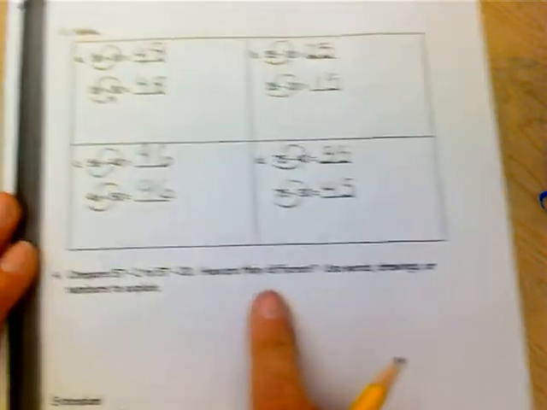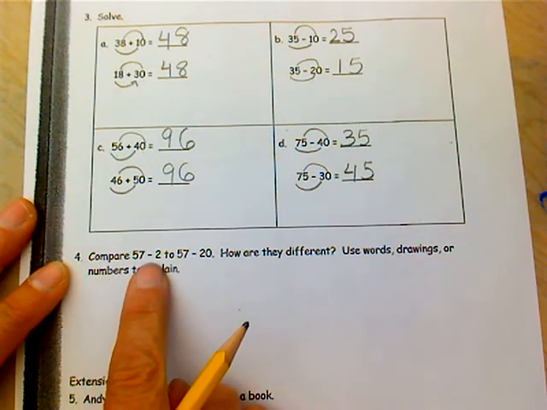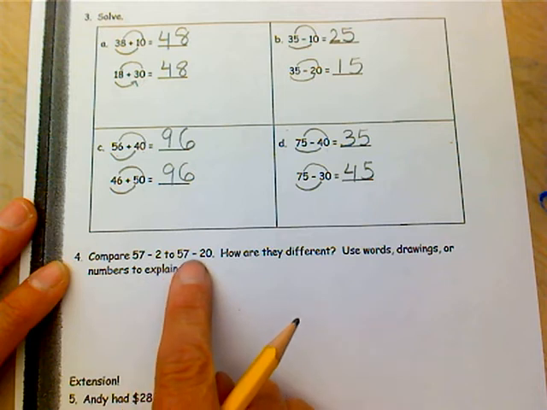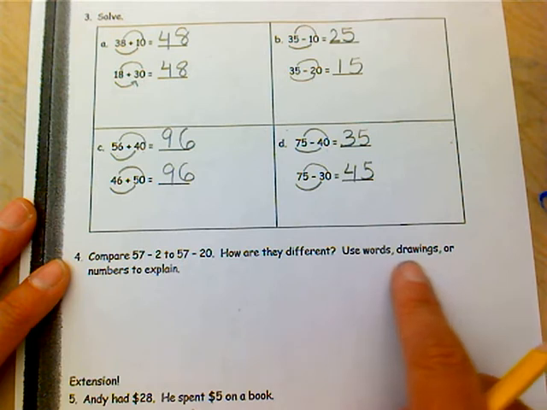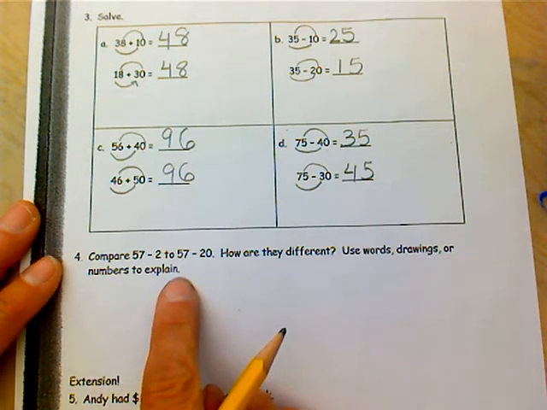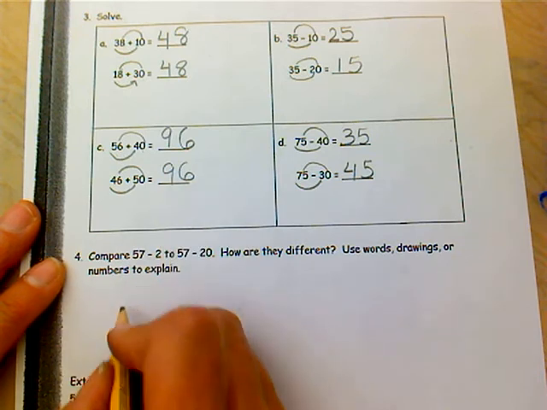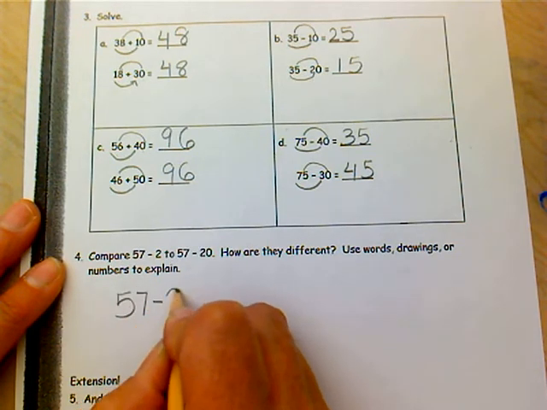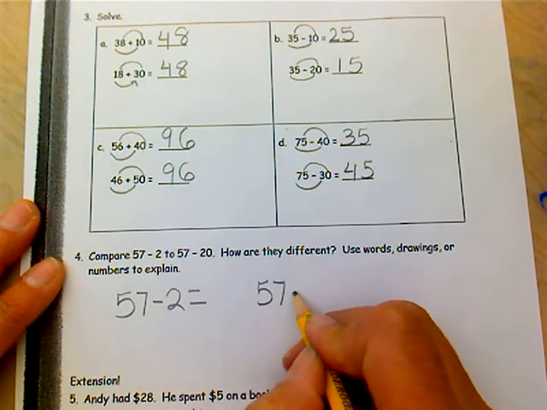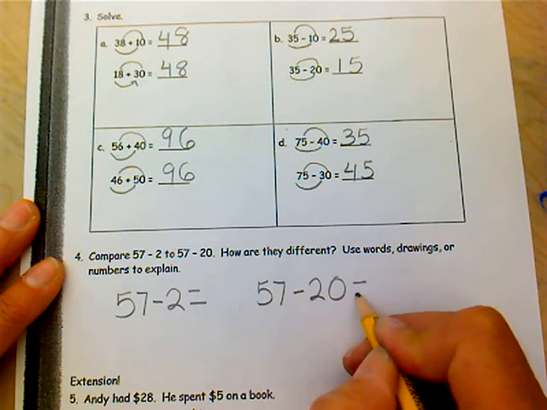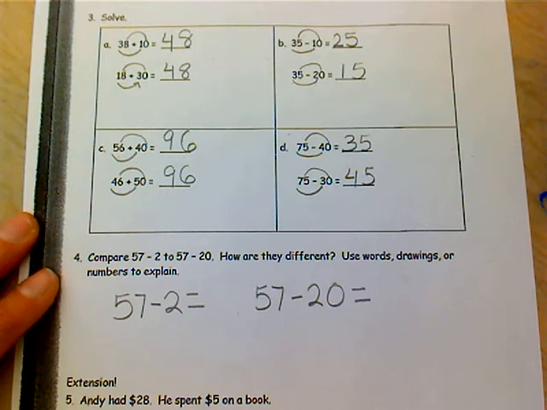Okay, we're going to continue on now with problem number 4. We are going to compare 57 take away 2 to 57 take away 20. How are they different? Use words or drawings to explain your answer. So you're going to compare 57 take away 2. How does that compare to 57 take away 20? What does that equal? How are they different? Stop the video.